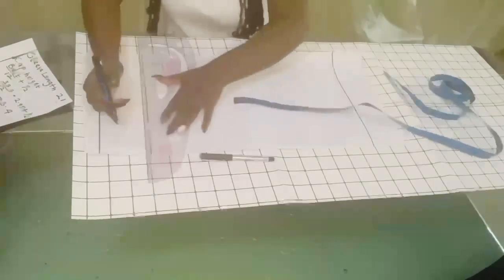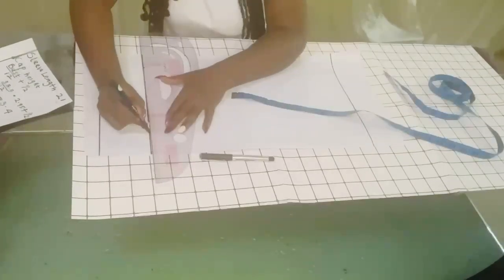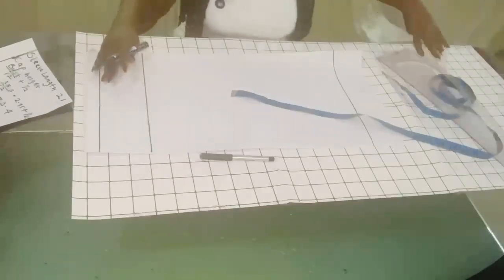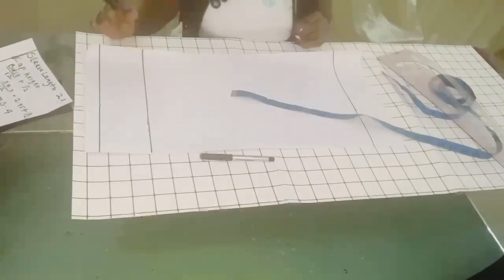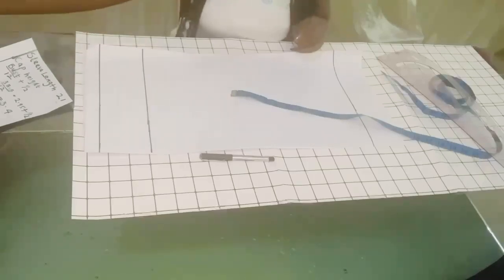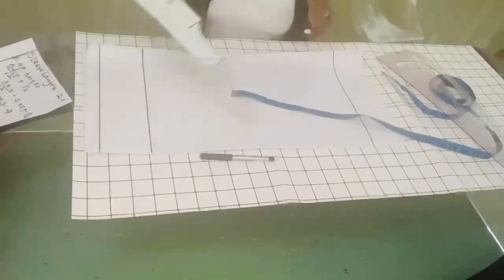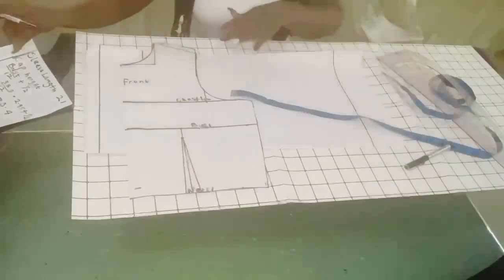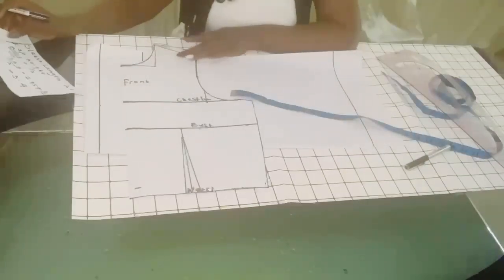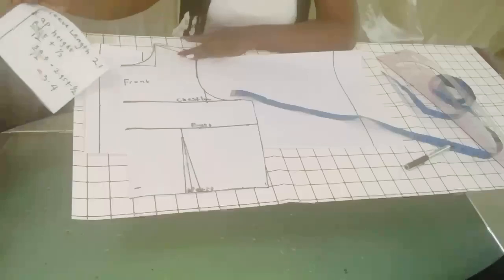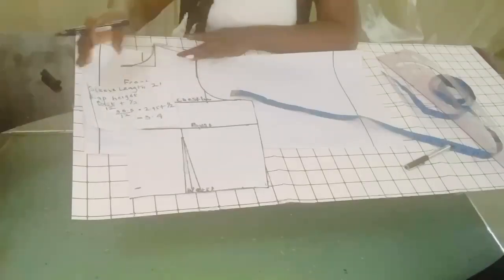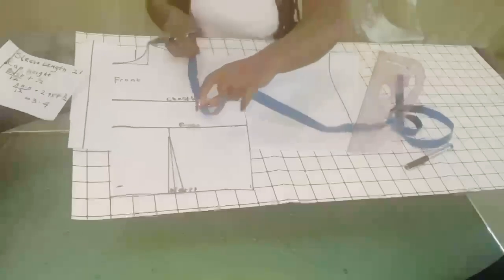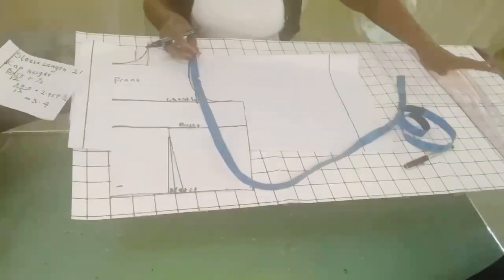So after getting that, the next thing I'm going to be doing is making reference to my basic bodice pattern. I have a video on this. We're going to be using this to determine our cap's width. After determining your cap's height, you're going to be determining your width. I have a video on it, so you can check it out to understand, because you're going to be making reference to this.